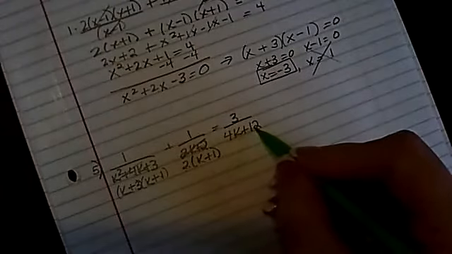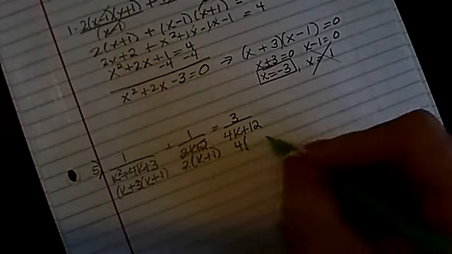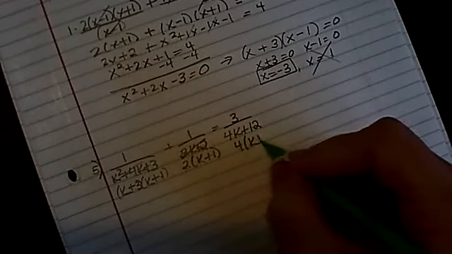Okay, what do these have in common? Well, those have a 4. So let's take a 4 out of there. So k, 12 divided by 4 is 3.